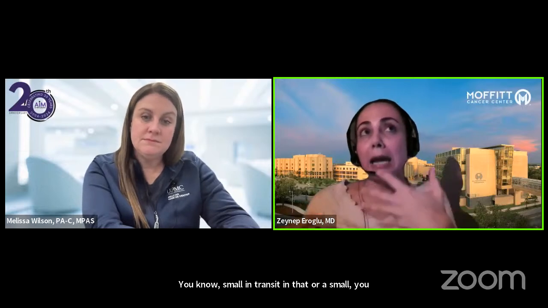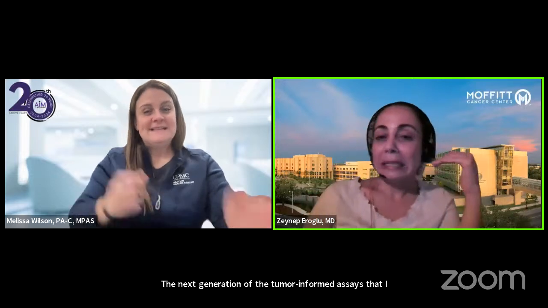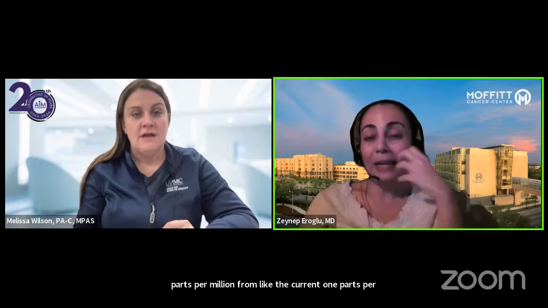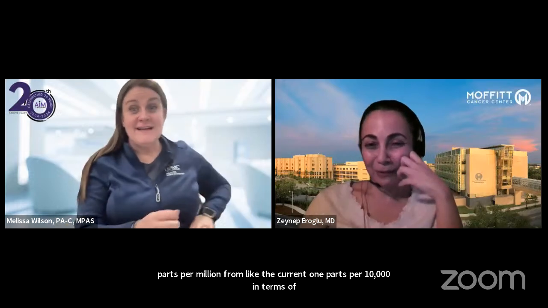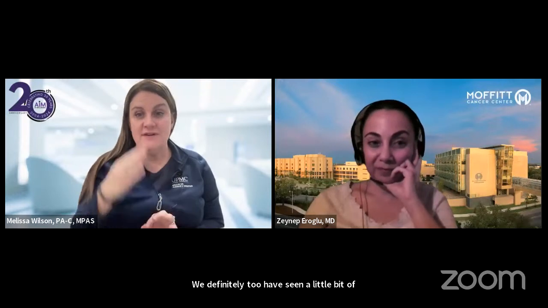So I think there's now kind of the next generation of the tumor-informed assays that are really, they call themselves ultra-sensitive, right? Where they're detecting down to like 1 part per million from the current 1 part per 10,000 in terms of sensitivity. So it's exciting to see where the field goes.